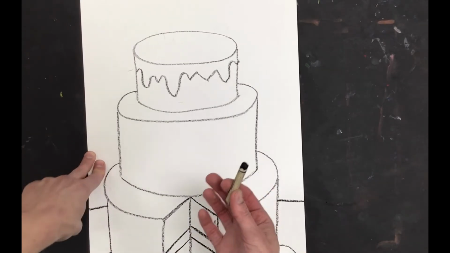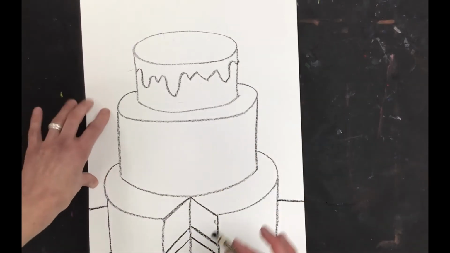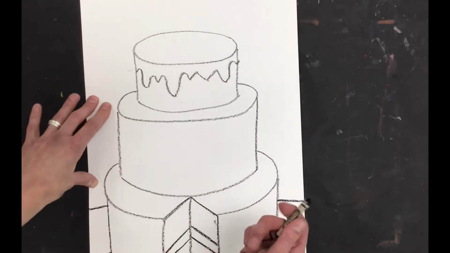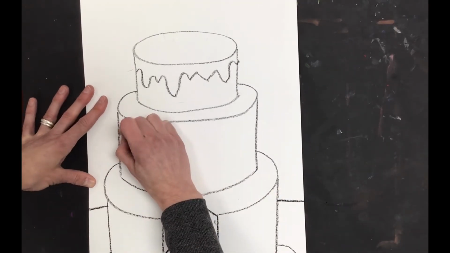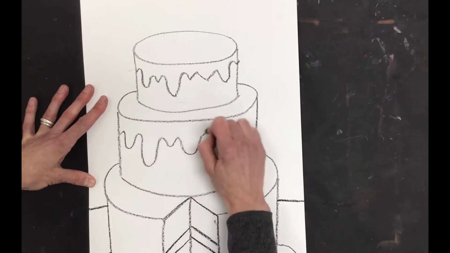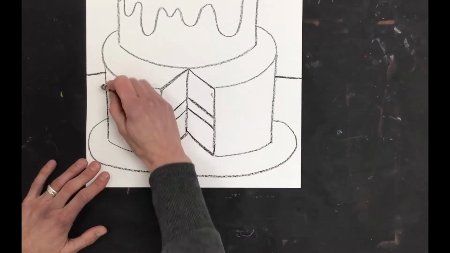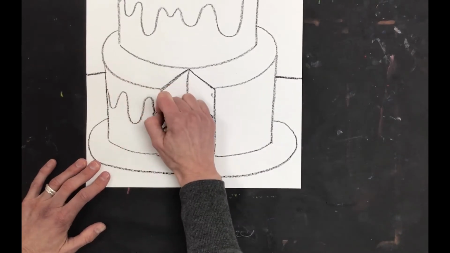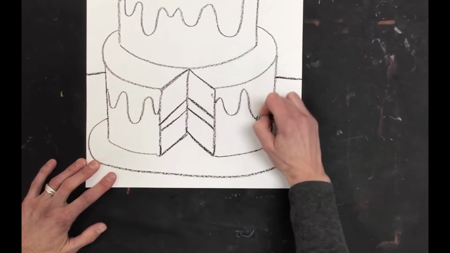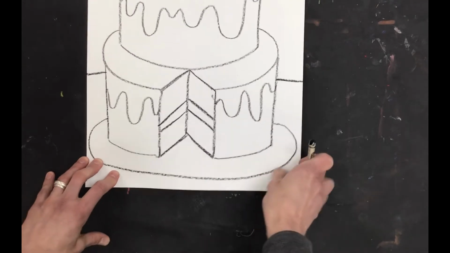I actually wanted to be a cake decorator when I was about 4. And then I decided I was gonna be an art teacher, kind of the same. Here you go. So now I'm gonna finish up some more frosting. All right.